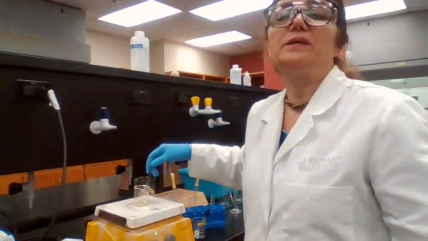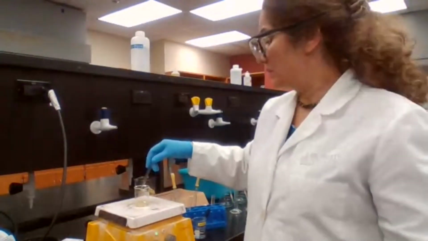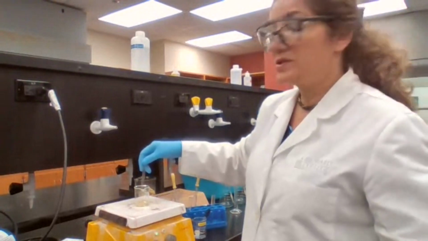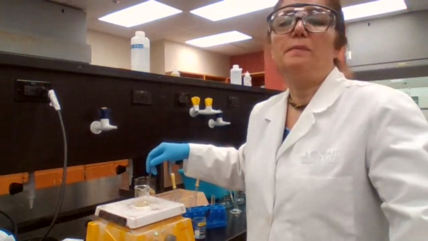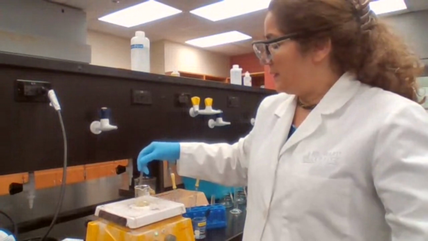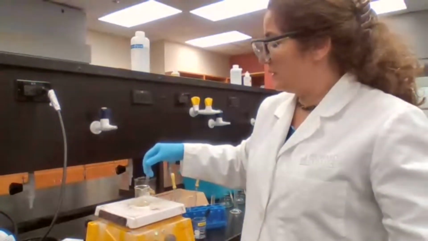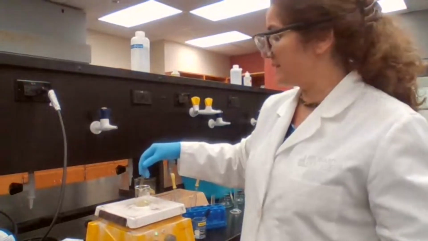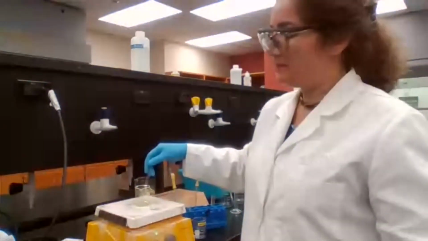Recrystallization process. You are going to dissolve your sample in proper recrystallization solvent at high temperature. Then we leave it on the side to reach room temperature, basically cooling slowly.